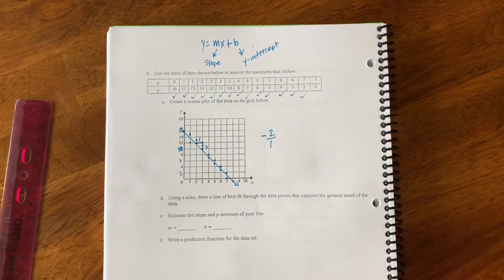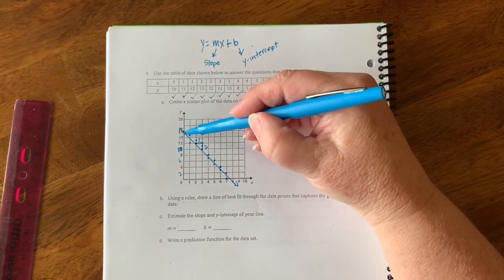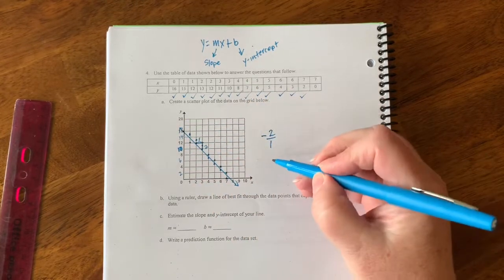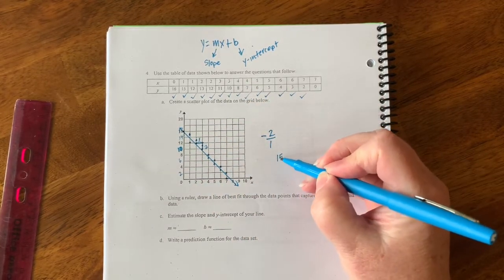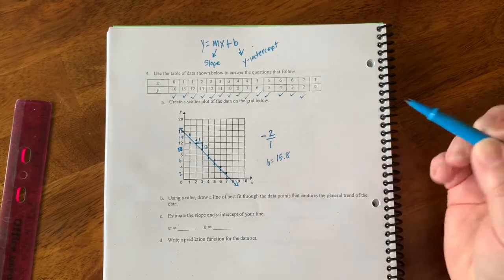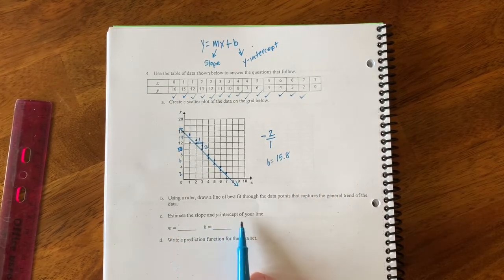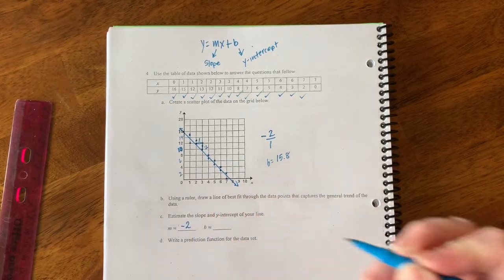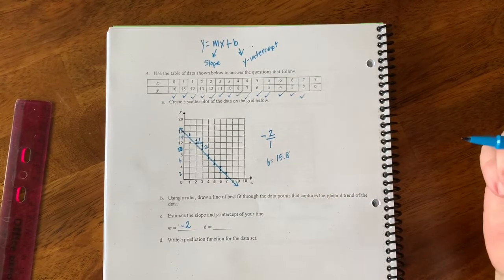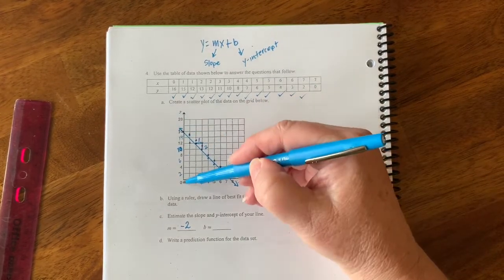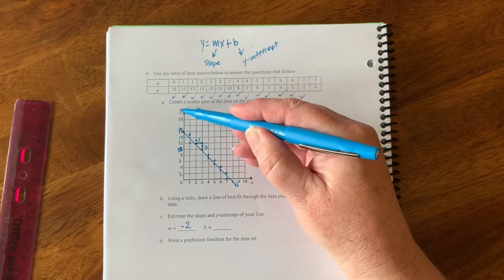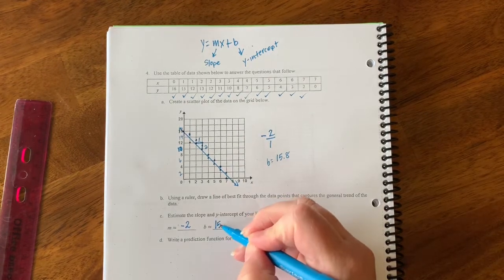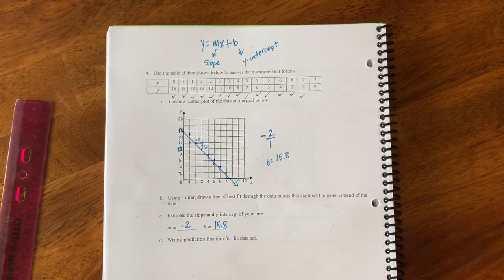Now my y-intercept, it's actually a little bit below 16. So I'm going to guesstimate and say about 15.8. Okay. So down here it says estimate the slope and the y-intercept of your line. So -2 over 1, we know that that means just -2, right? Anything over 1 is what the top number is. And then b, remember, our b is wherever it goes through the y-intercept. Here's my y. So right there, I said about 15.8, a little bit below my 16 when I did my line of best fit.